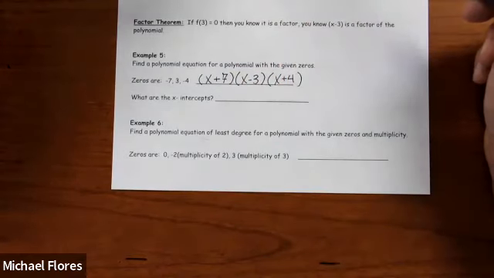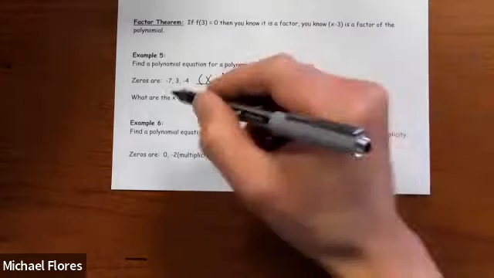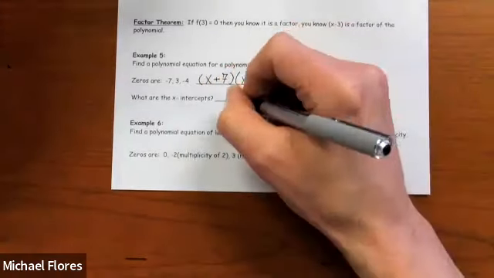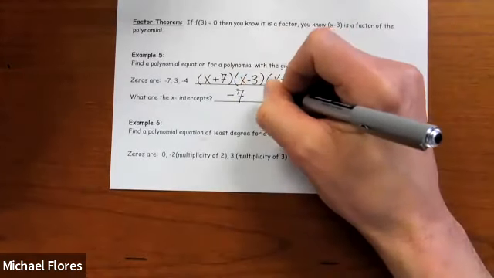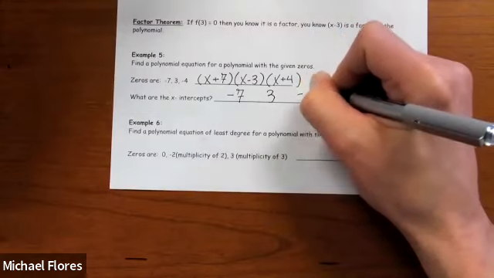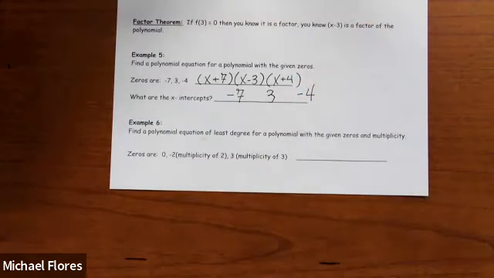In factored form, keep the number, but just reverse the sign. What are the x-intercepts? Well, these are what they are. Zeros is one way of saying x-intercept. So we have an x-intercept of -7, 3, and -4.